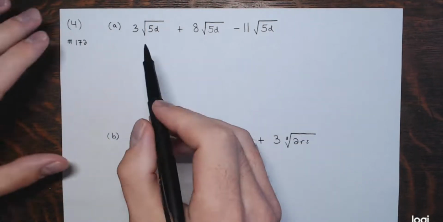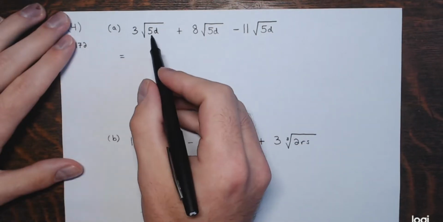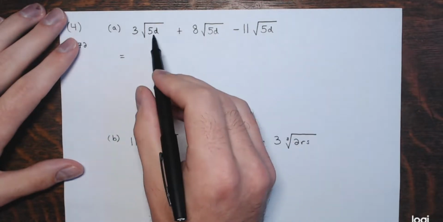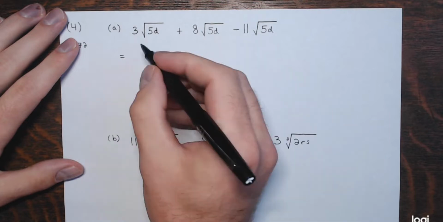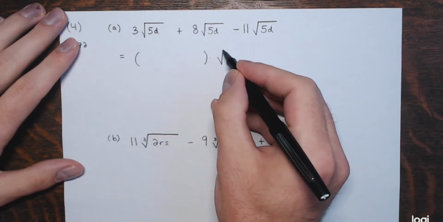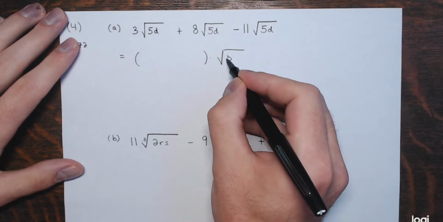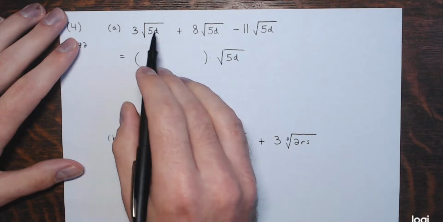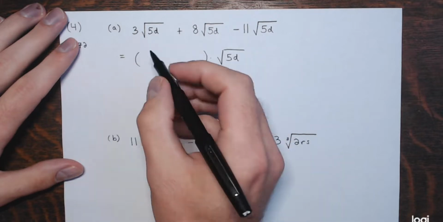Okay, so once again here, every single term in part A has this like radical, common radical of the square root of 5d. So first I'll factor that out. Factor out the square root of 5d. And the other factor after you do that would be 3 plus 8 minus 11.